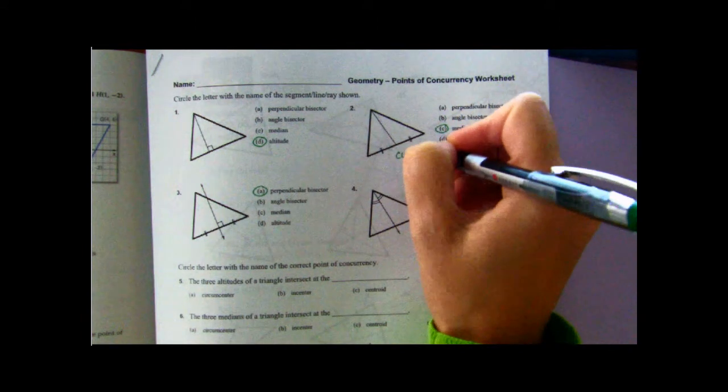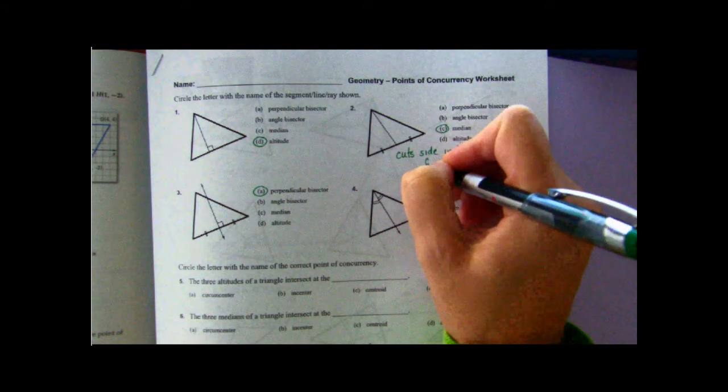So a median cuts the side in half and is from the vertex. An angle bisector cuts the angle in half, but nothing necessarily else is being cut in half, just the angle.